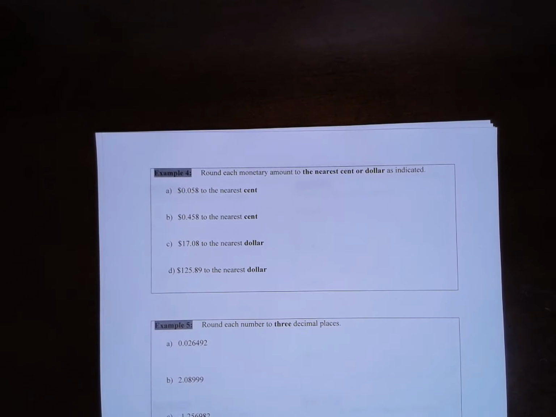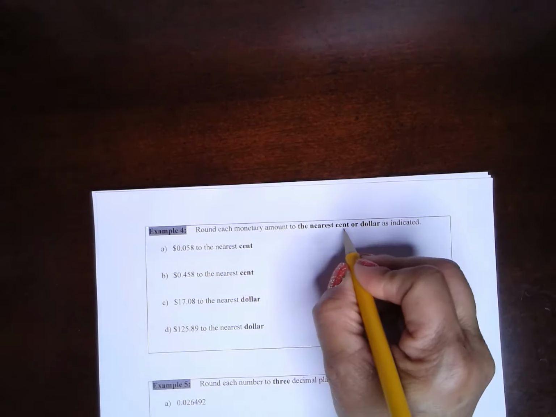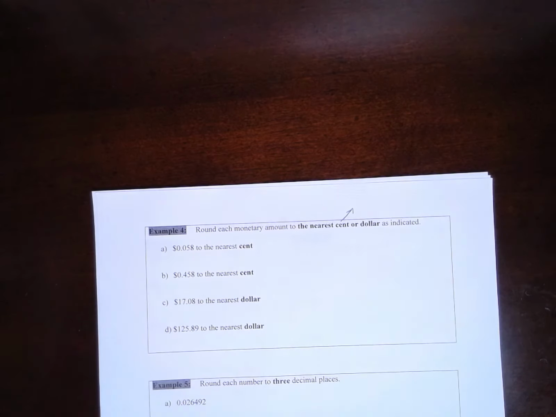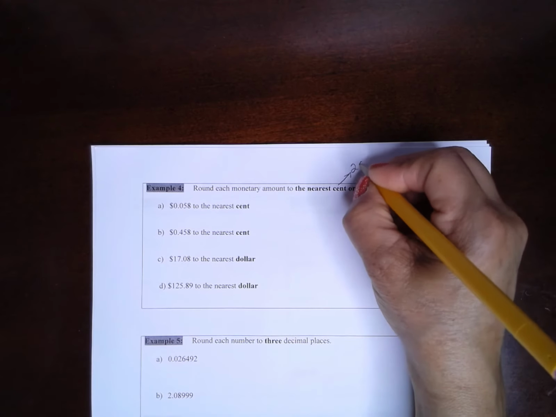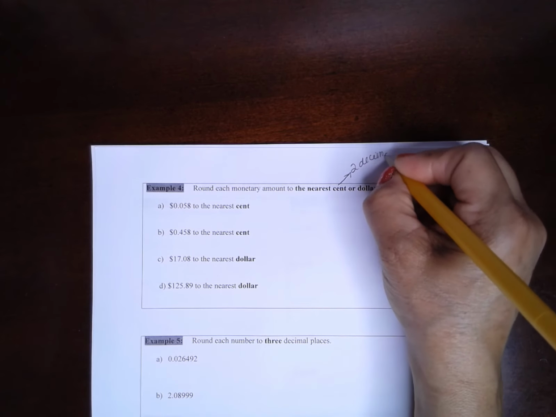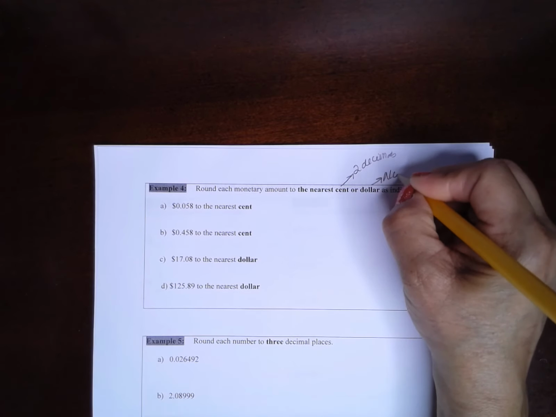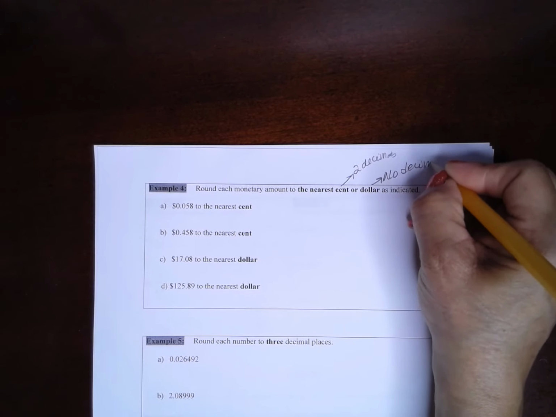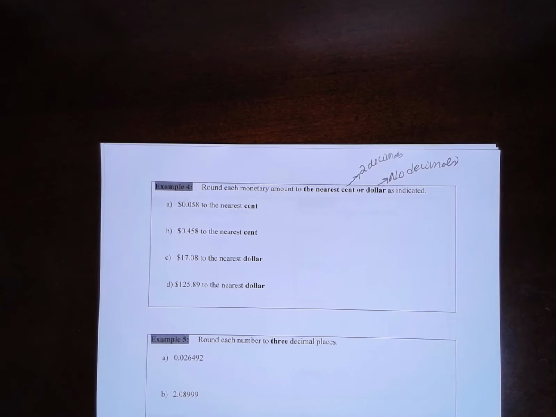So next page. Round each monetary amount to the nearest cent or dollar. Just to clarify, when it says to the nearest cent, what that means is 2 decimals. You're going to have 2 decimals. When it says to the nearest dollar, that means no decimals. Okay, that's it. We're keeping it simple.